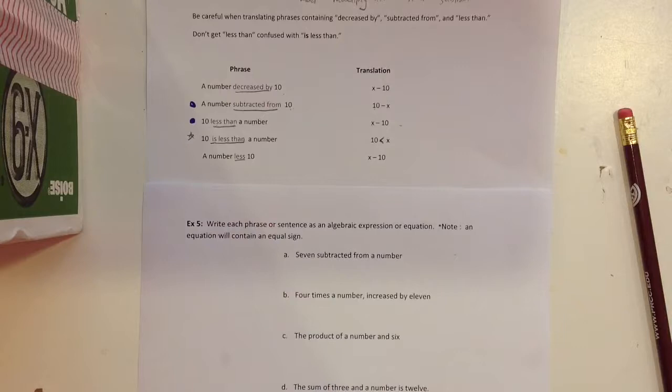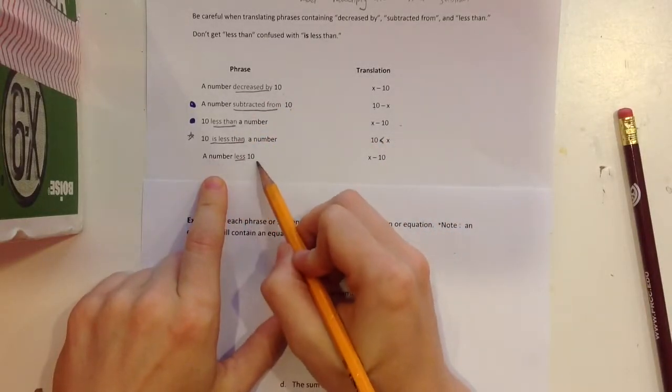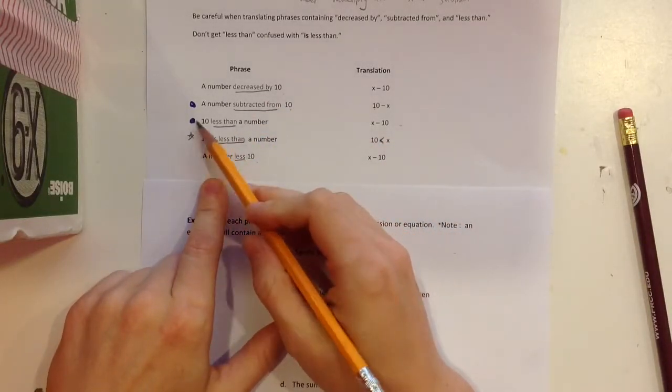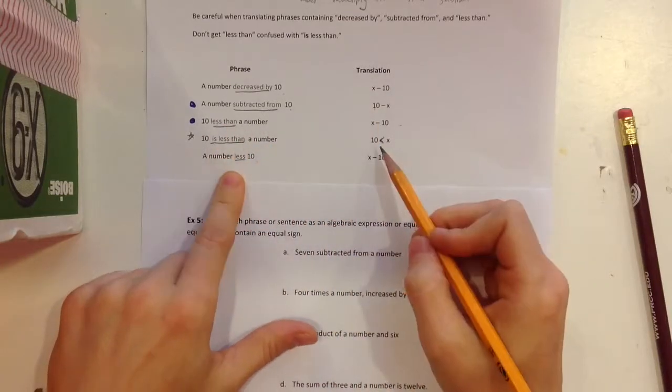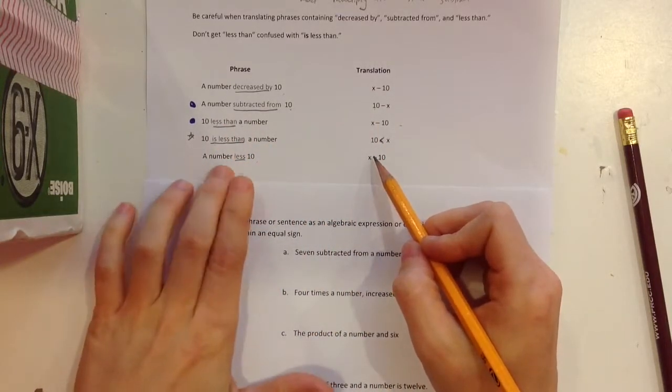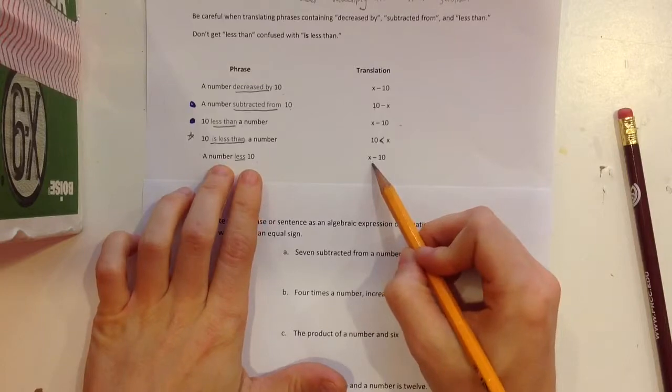Now, this is very confusing. That's why I tend to lean towards the subtracted from than the less than, because I've seen so many people in testing situations get confused and put the other thing, because it is on the same test. So you probably won't have to worry about getting them mixed up. Maybe you'll see them on homework, but I doubt you'll see that on a test. The last thing is a number less 10. This is the correct order, and again, very similar to this one, so I'm not really excited about it, but a number less 10 will be x minus 10.